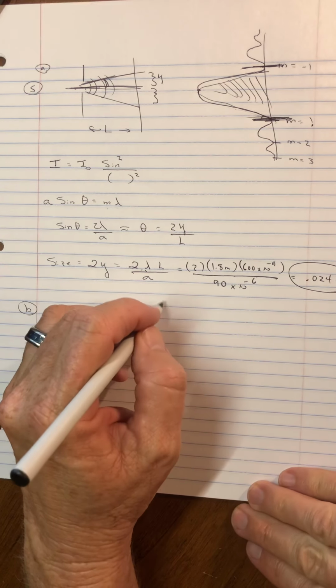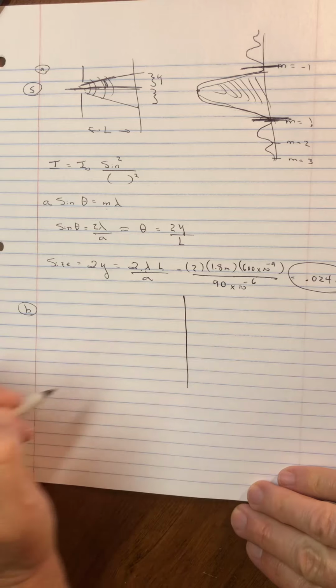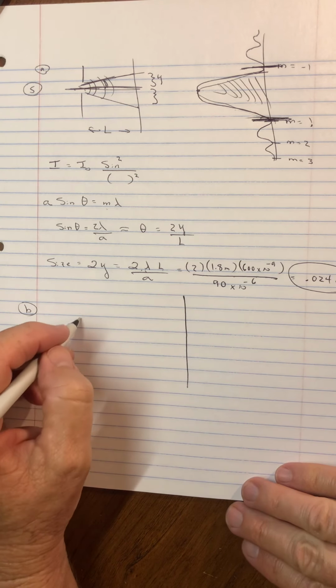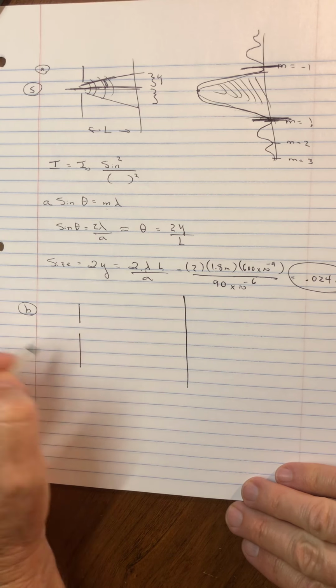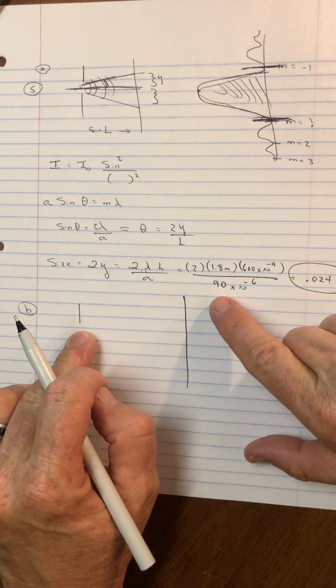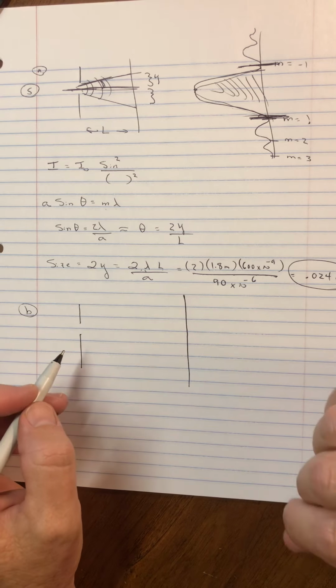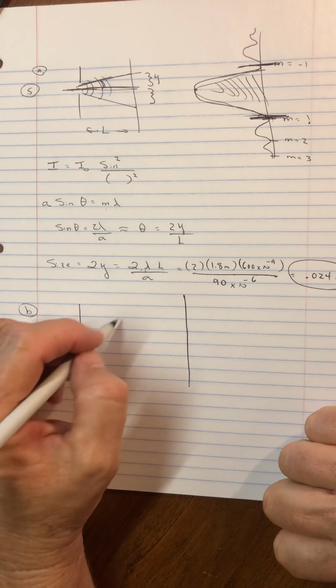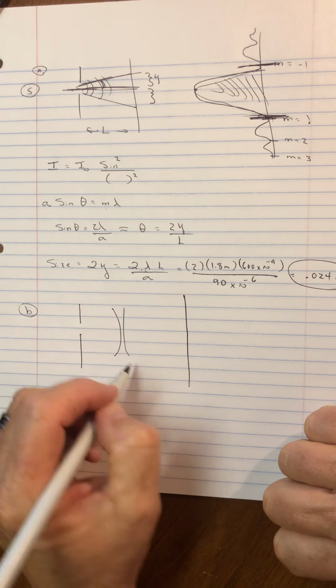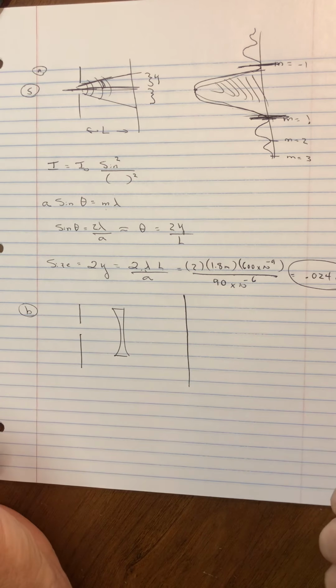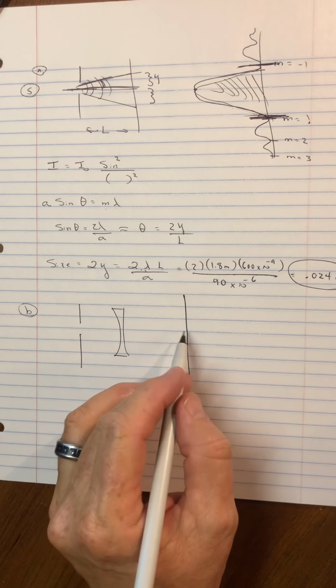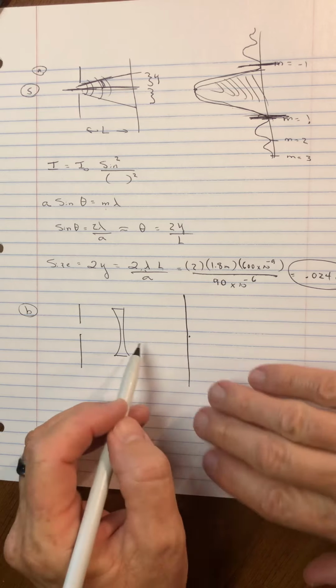So if our final question is on the screen, and you have what I'd call a legitimate opening here of 90 micrometers, and you put a lens, and it's a concave lens, then what does the screen then really perceive?